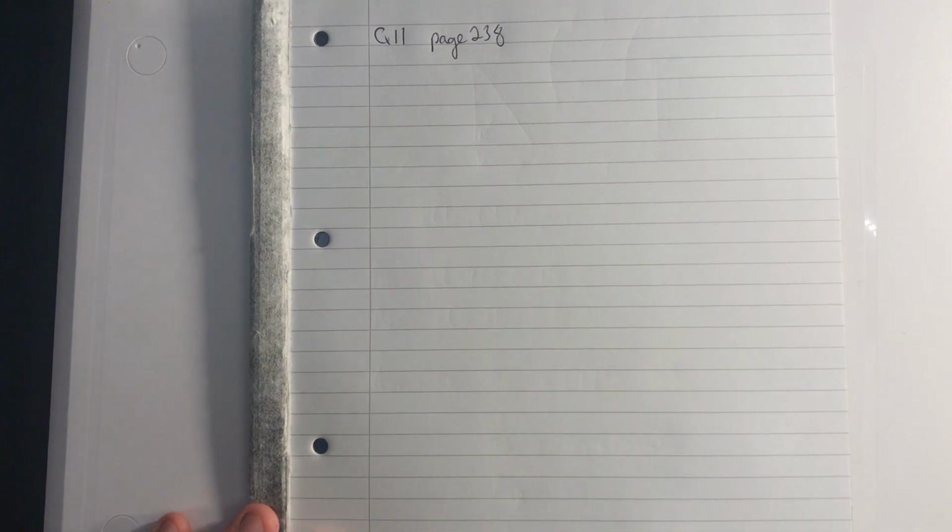question 11. So this is question 11, page 238. For those of you with the old book, for those of you with the new book, I'll put up the corresponding page on Microsoft Teams. And I'm going to do parts 2 and 3. Calculate the area of each of these trapeziums.